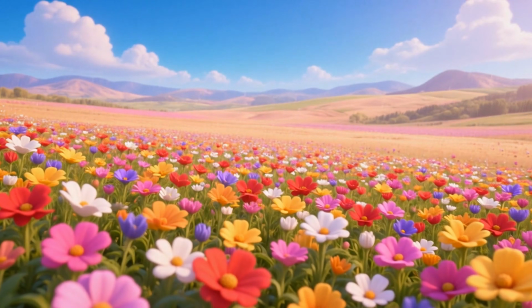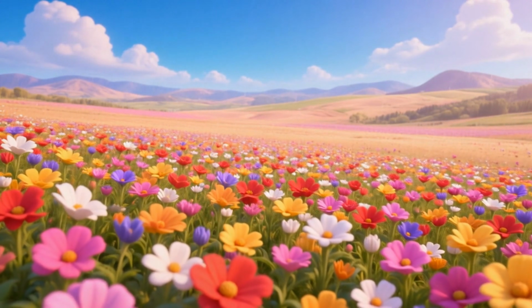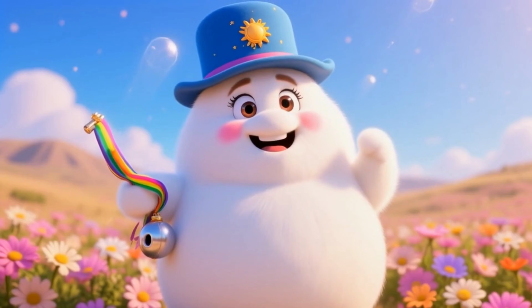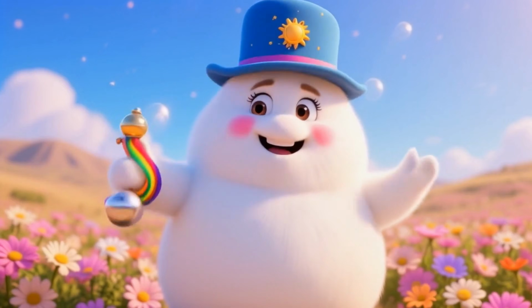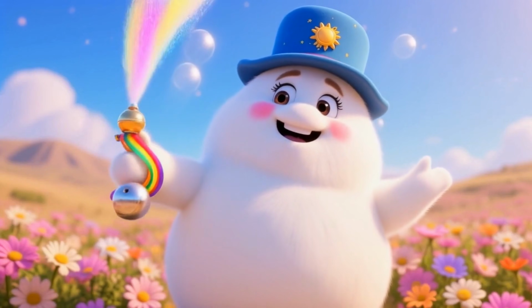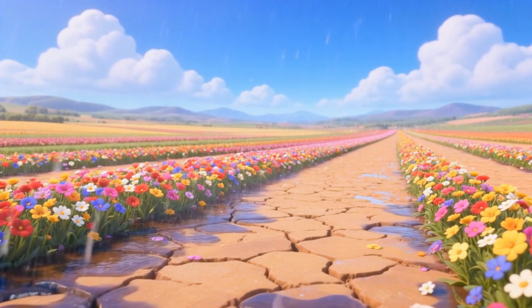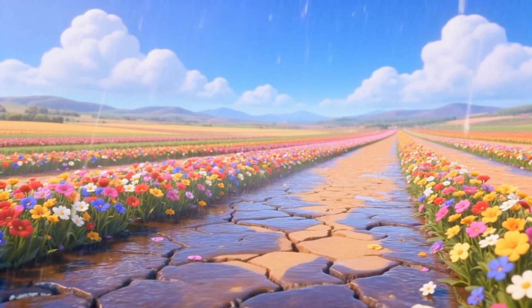Below, the flower fields stretch out, a parched and desolate expanse under the unforgiving sky. With a sweeping gesture, the conductor commands the heavens, and the first drops of rain begin to fall. The thirsty earth eagerly drinks in the life-giving rain, each drop a promise of rebirth.